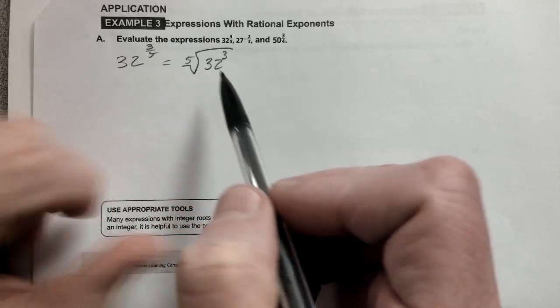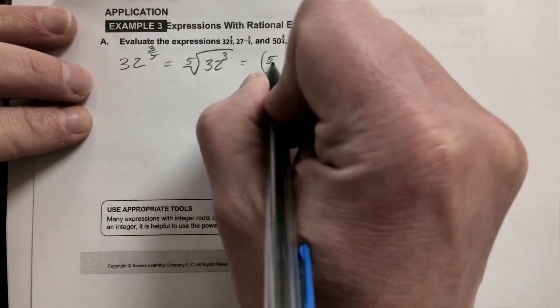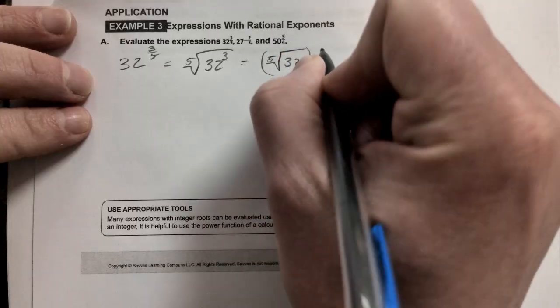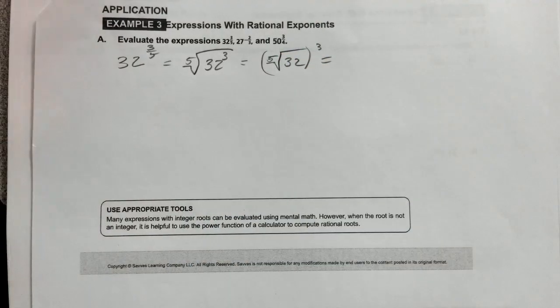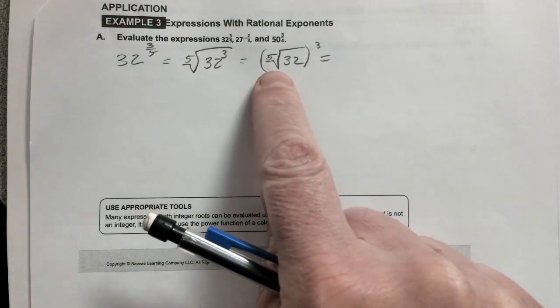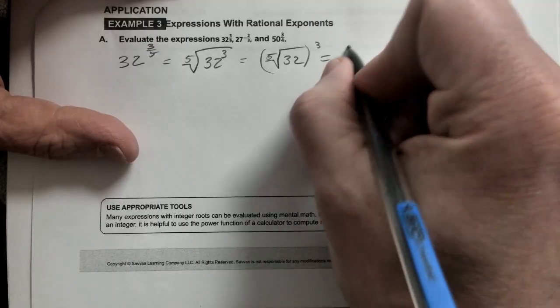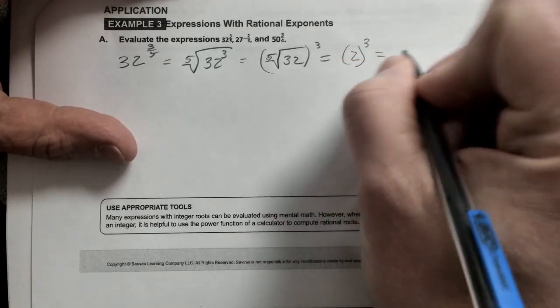Since I don't want to go 32 cubed and then take the 5th root of that, I'm going to go smaller before I get bigger. So the 5th root of 32 all raised to the 3rd power. Now that we can handle. The 5th root of 32, everybody knows, is 2. And 2 cubed is 8.